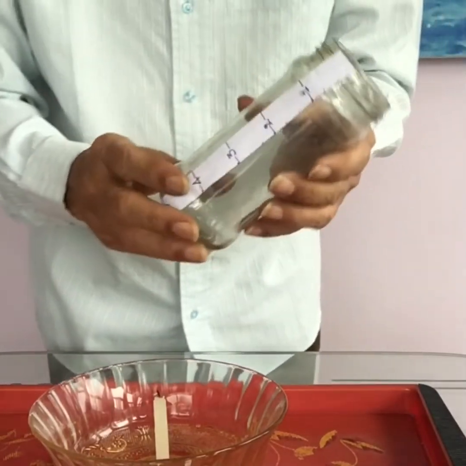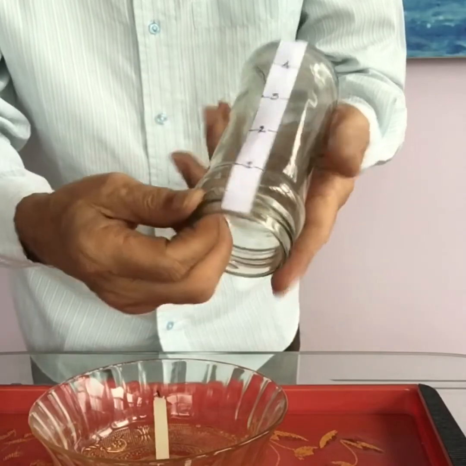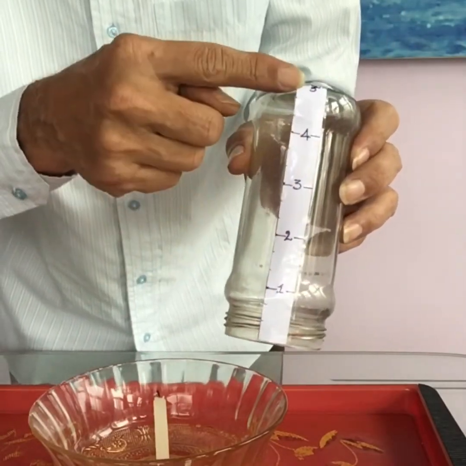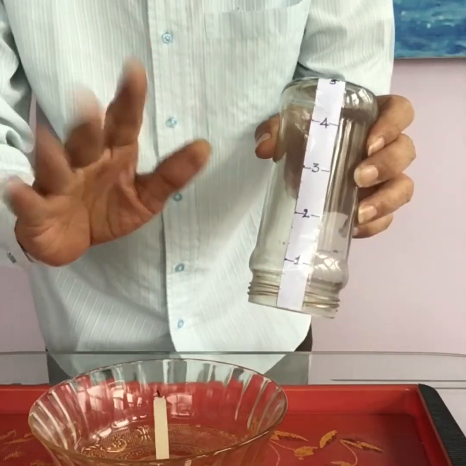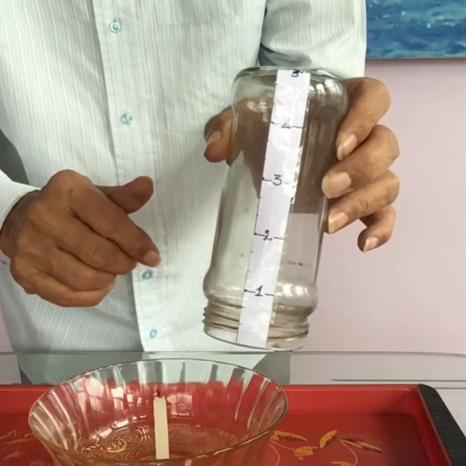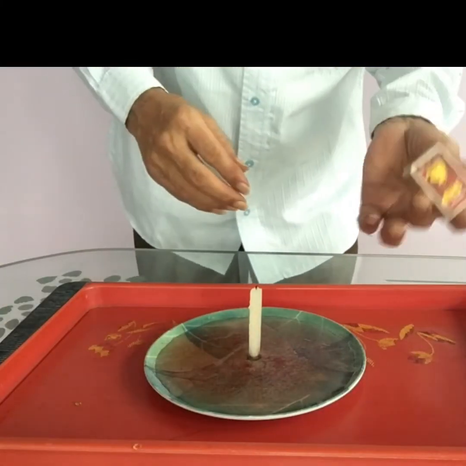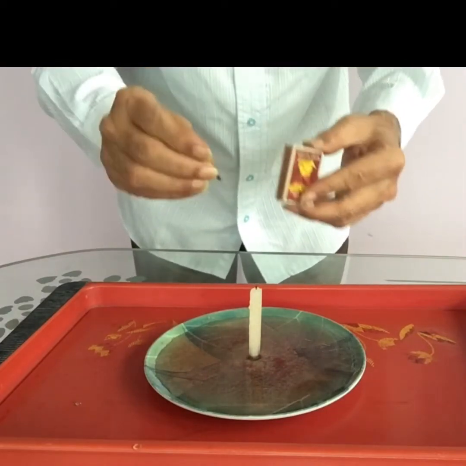Take a glass jar and put a scale on it, making 1, 2, 3, 4, 5, total 5 parts. Take a plate and pour some water in it, put a candle and light it up.